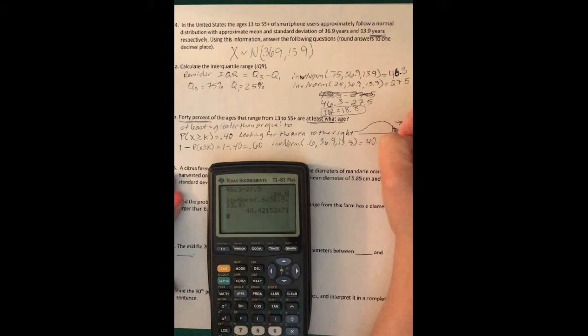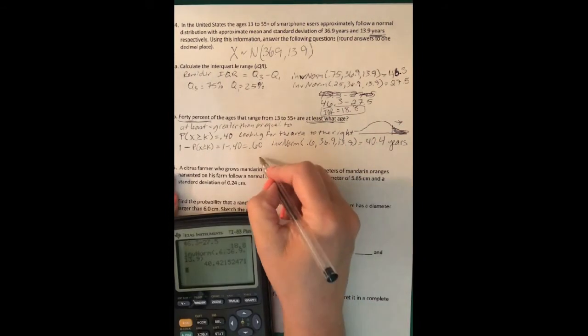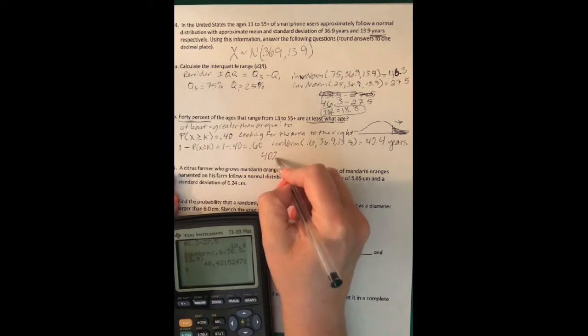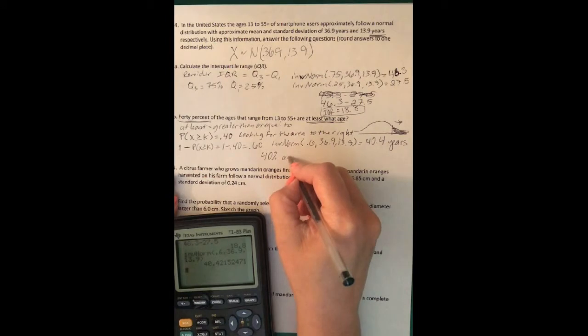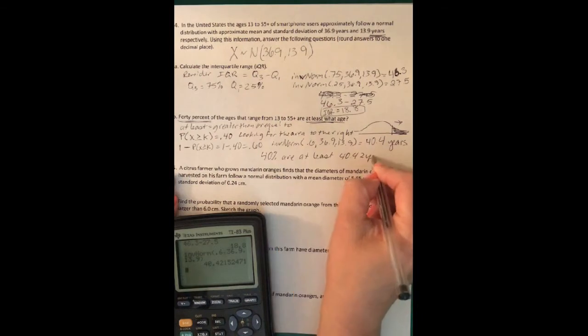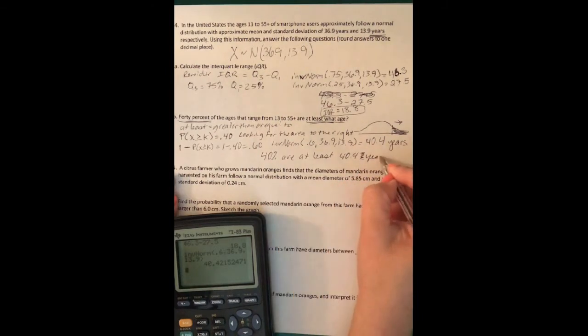So what this means is this is telling us that 40% of the smartphone users are at least 40.42 years old, or 40.4 years old.